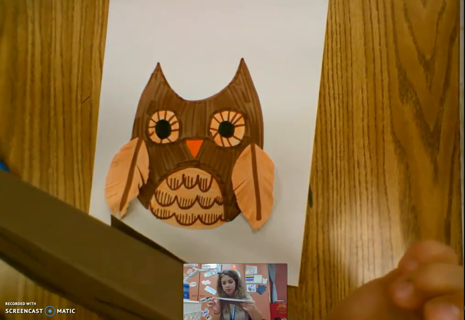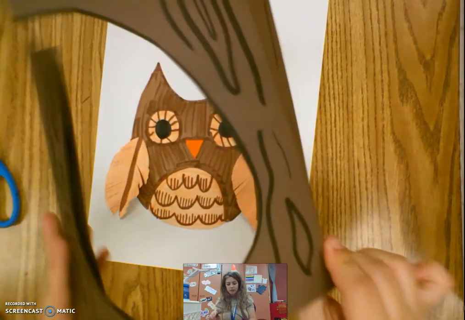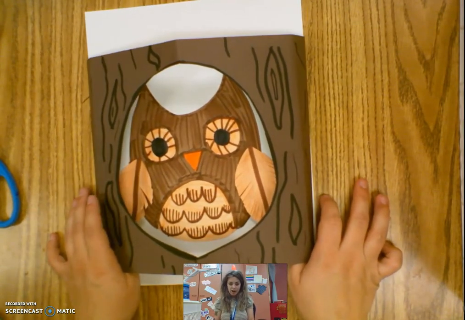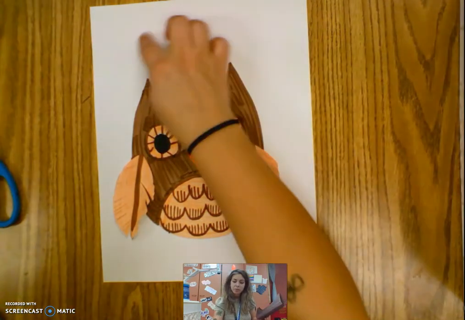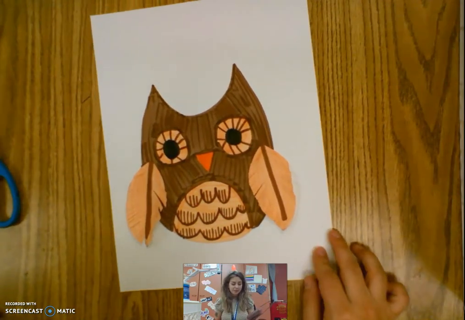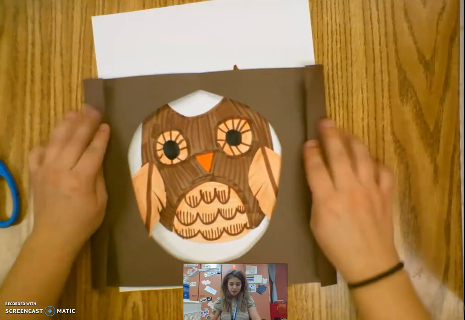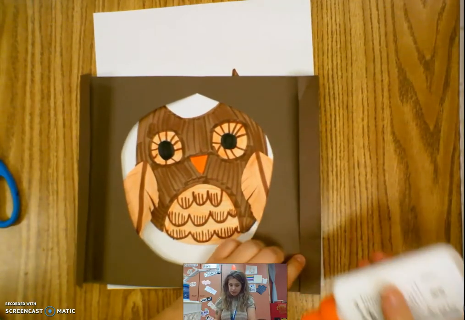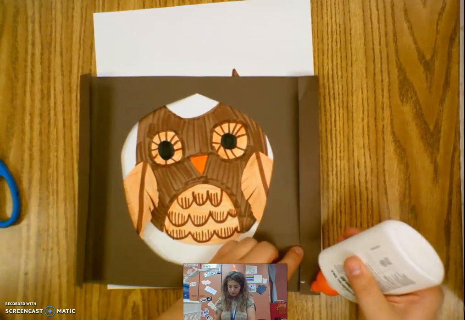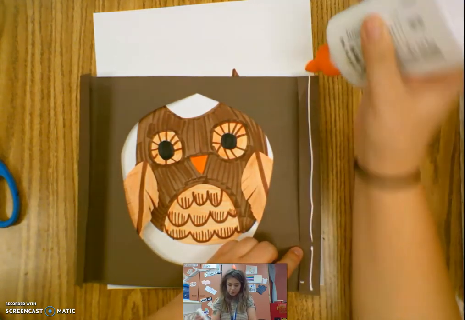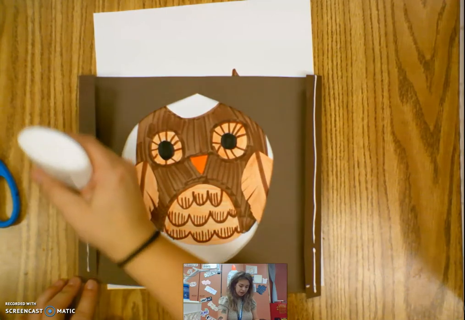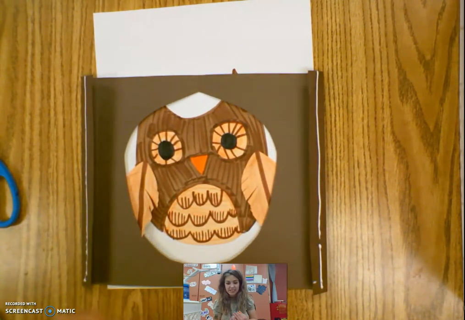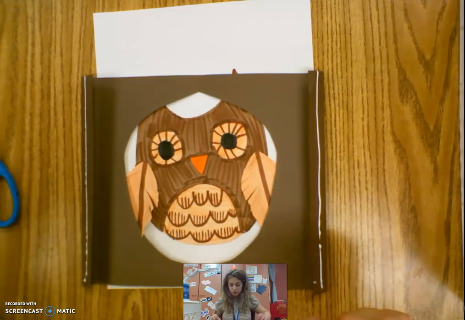And like I said, we're going to use these little pieces that we folded, and we're going to press them down so we can see through to our owl. I didn't decorate my background, but if you wanted to, you guys definitely could. So I'm going to take my glue, and these two areas where we folded over, I'm going to add some glue. Not too much. You don't want it to be sticky and icky. You just want it to hold.